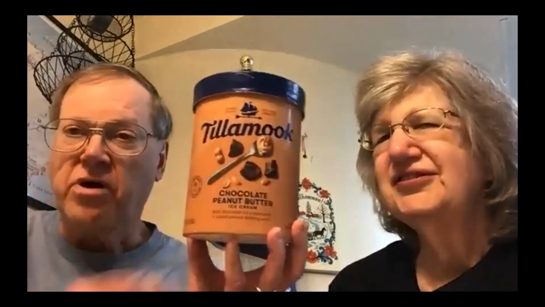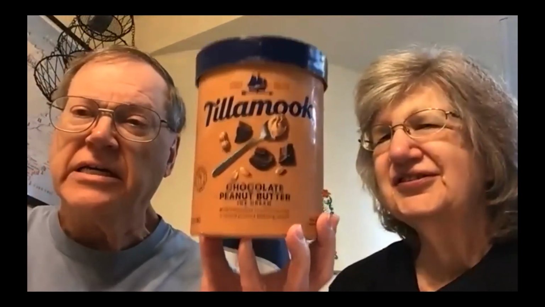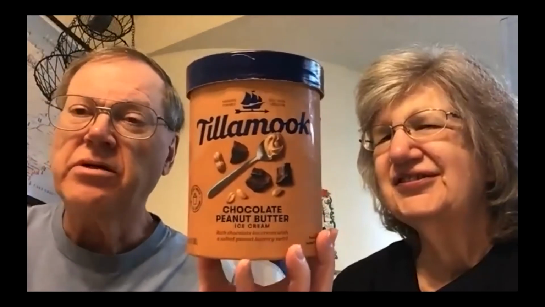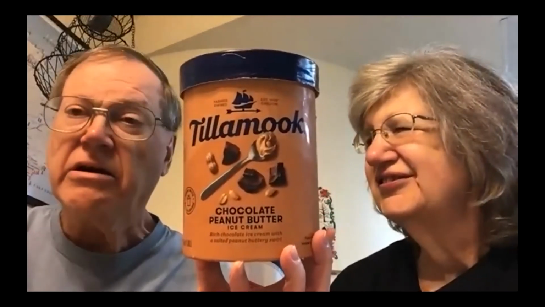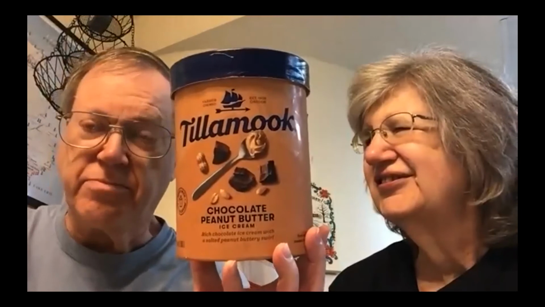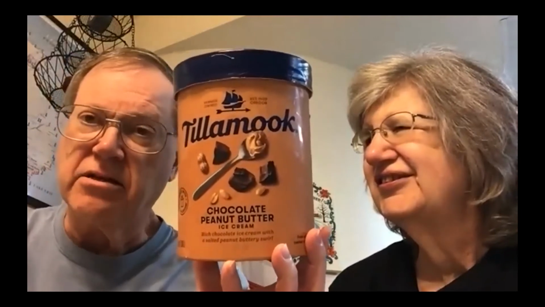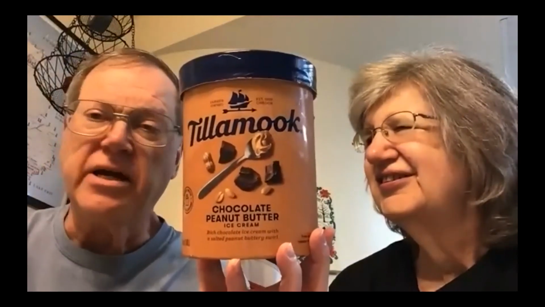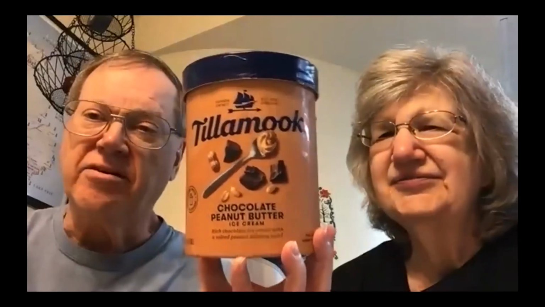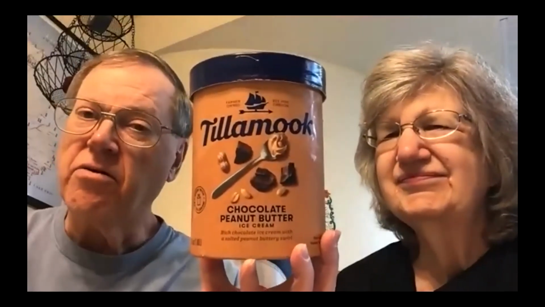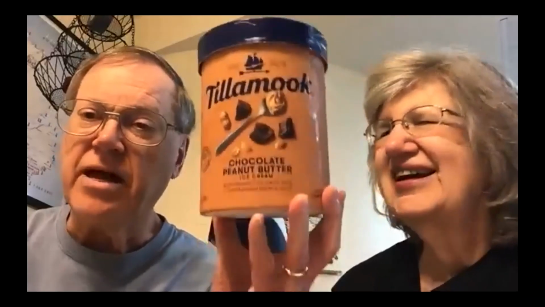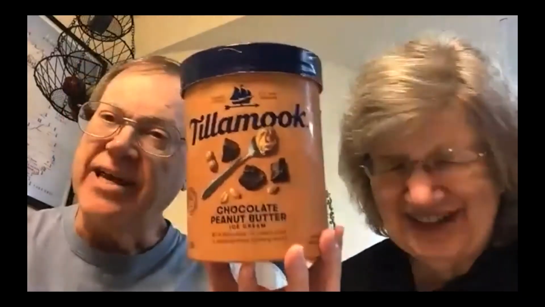But the most important thing I want to show you, do a little hawking here. If you want the best ice cream, this is the one. Tillamook, you cannot beat it. We were in Bandon, Oregon last year, and Tillamook is just up the coast from there, but that wasn't the reason we got Tillamook. Someone told me about it, and I tried it. It's the best. They do carry it at Kroger, if you're interested. Anyway, this is the greatest.